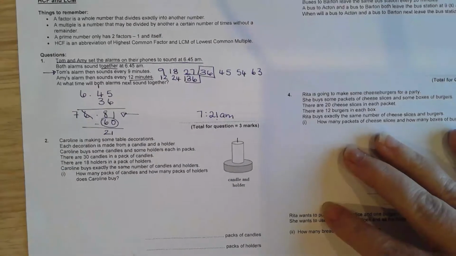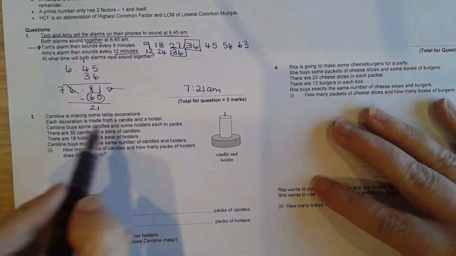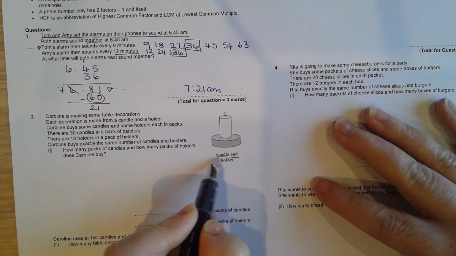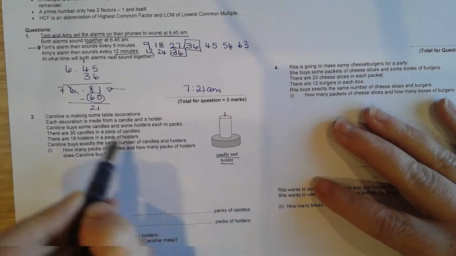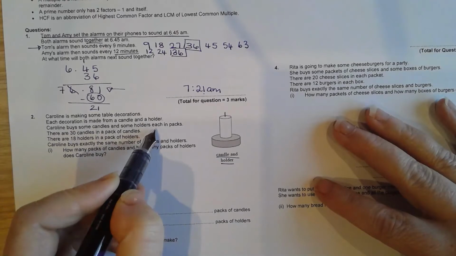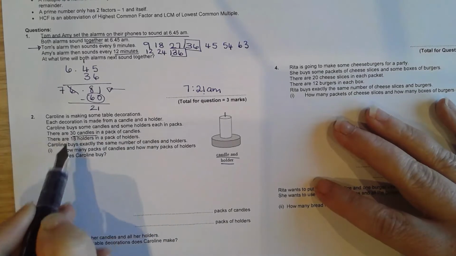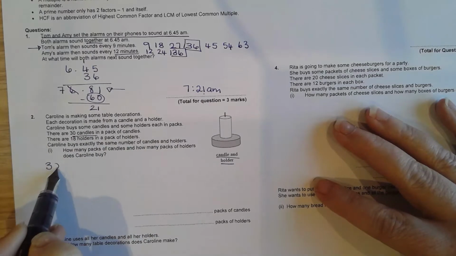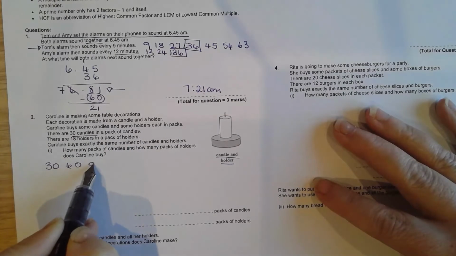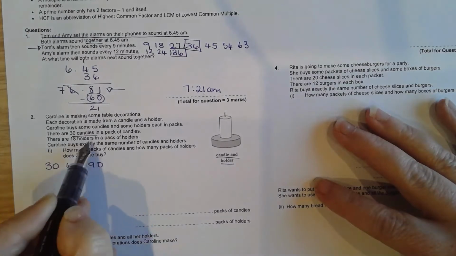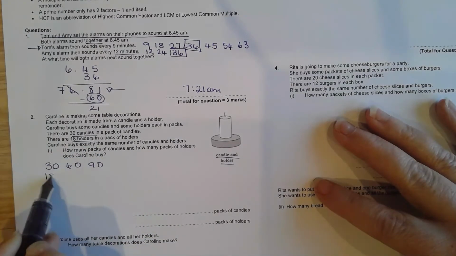Question 2. Caroline's making some table decorations, and each one comes from a candle and a holder. We know she buys some candles and some holders, but we don't know how many. It tells us there's 30 candles in a pack. So we're going to start by writing out our 30 times table. And I'm going to stop. Then I'm going to write out my 18 times table.